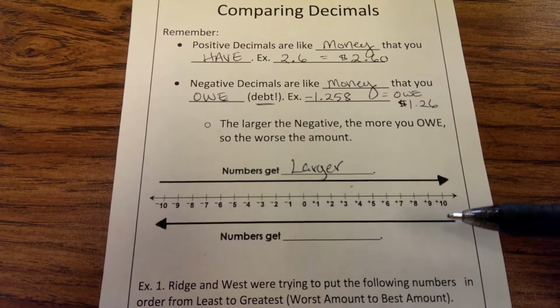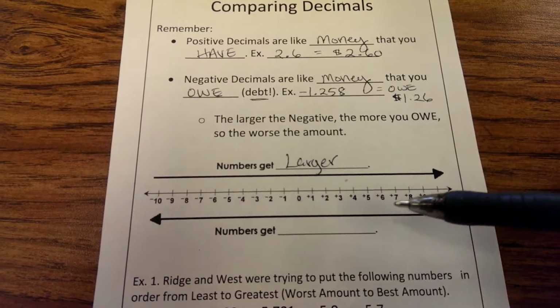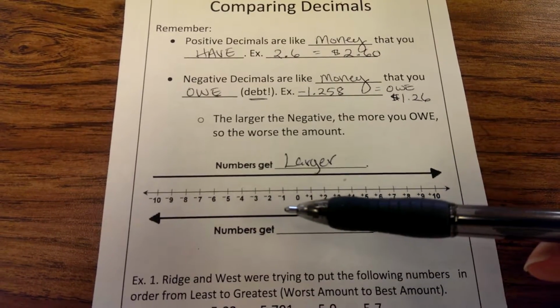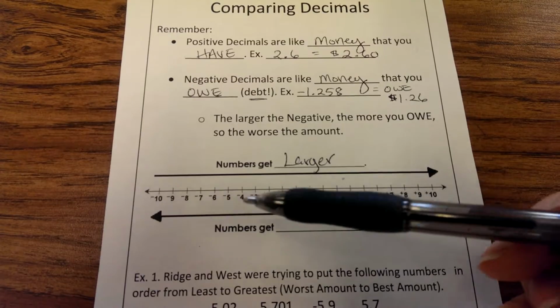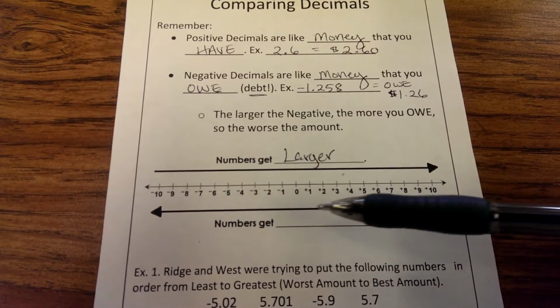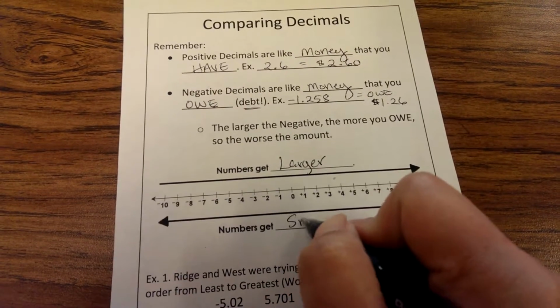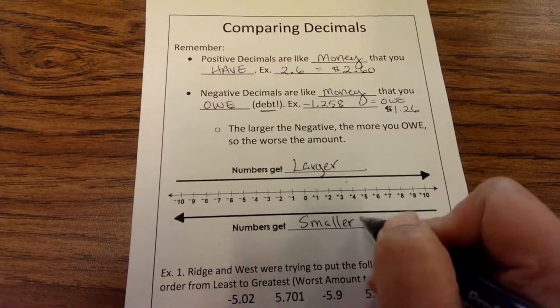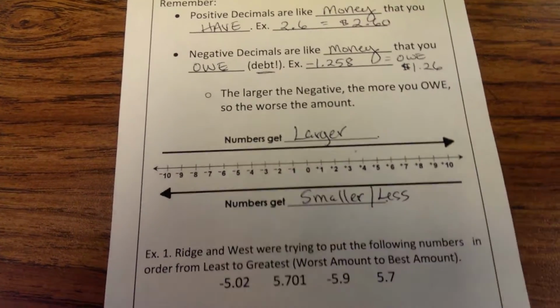When you're going towards the left, your numbers get smaller. So the positive numbers start to get smaller, and then when you get to the negative side, the negative number starts to get bigger, but that means you have less. So when you're going this way, your numbers are getting smaller, or you have less. Okay, you have less and less as you're going this way.